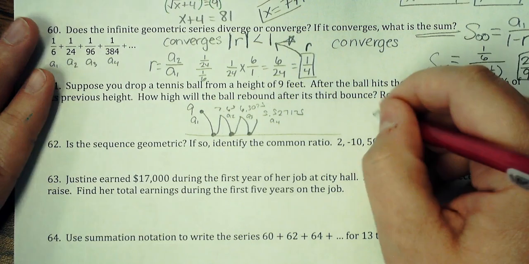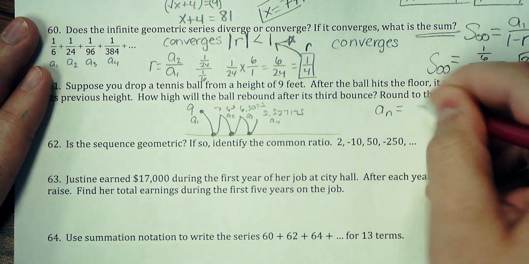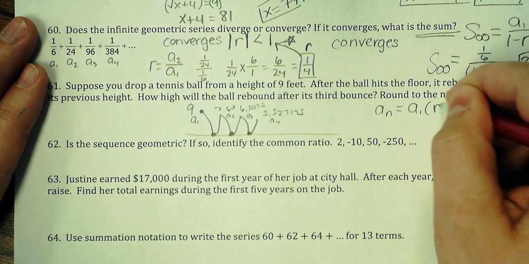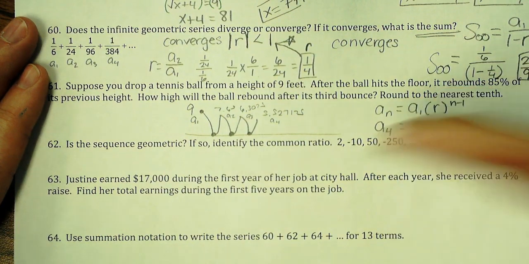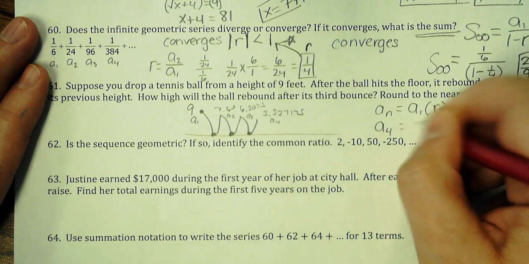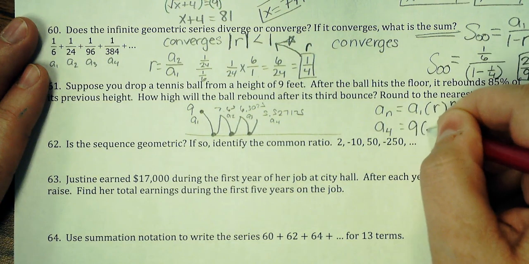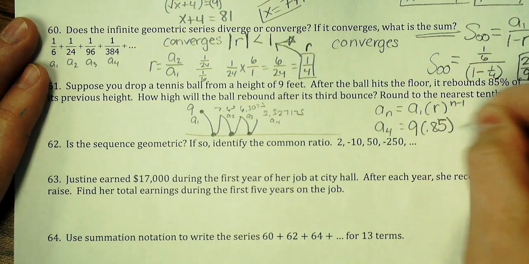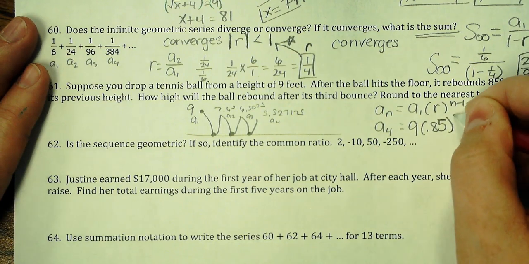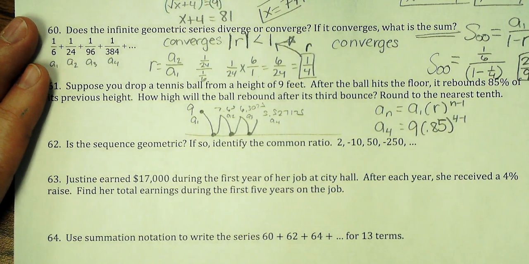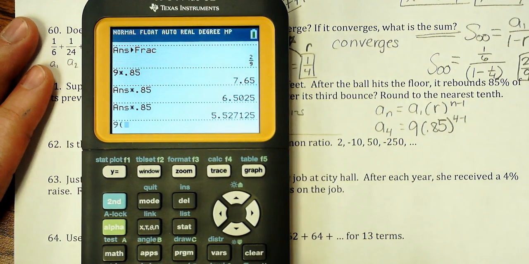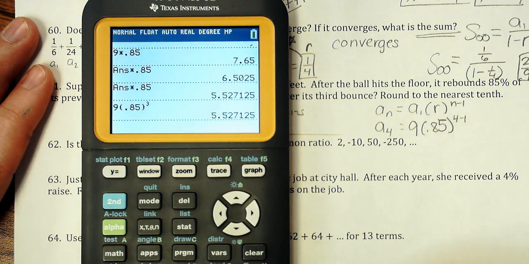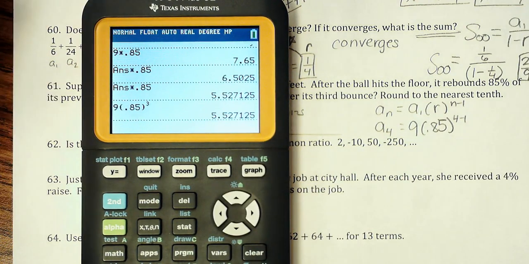So if you did want to use a geometric explicit formula, you can do that here. You just have to be mindful that you are finding the fourth term, not the third term, because the fourth term would actually be after the third bounce. Now, this would be 4 minus 1. So I'll just show you on my calculator. You could do it by hand like I just did there, or if you do this, 4 minus 1 to the third power. And you can see I got the same number, just two different ways to do it.